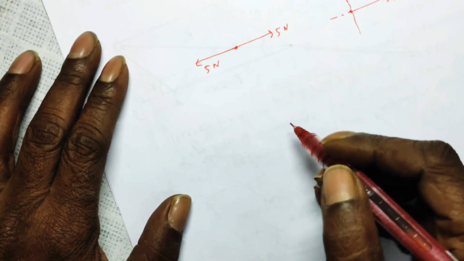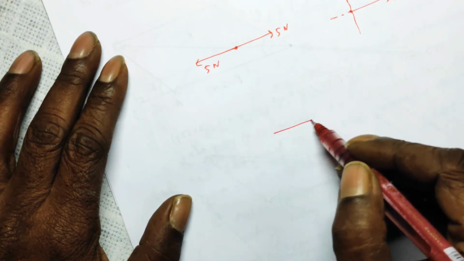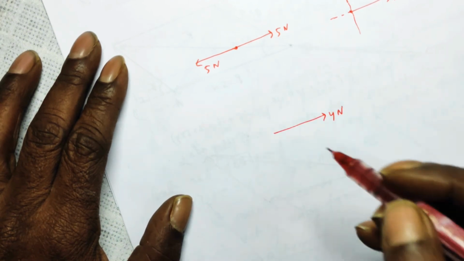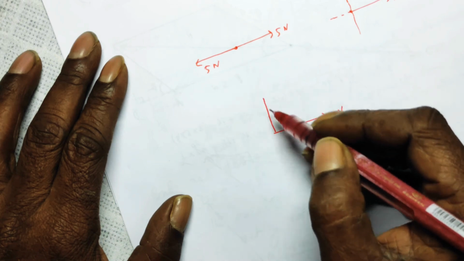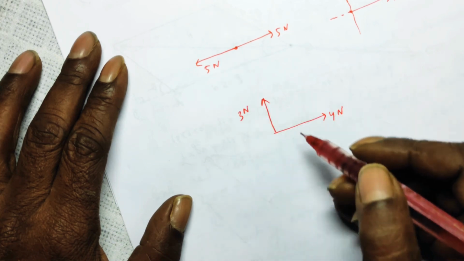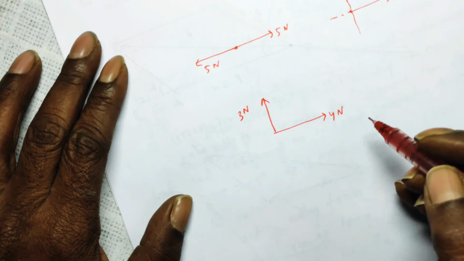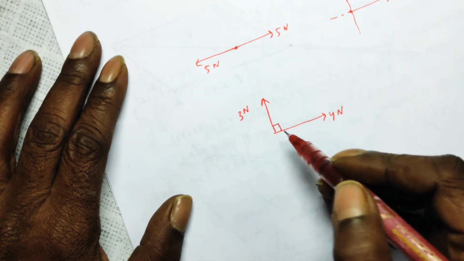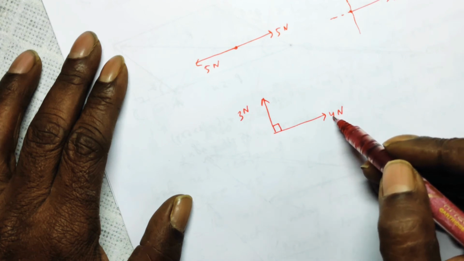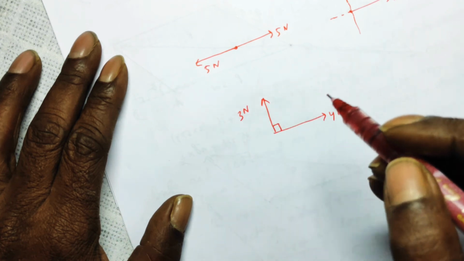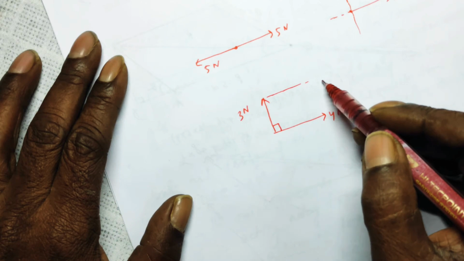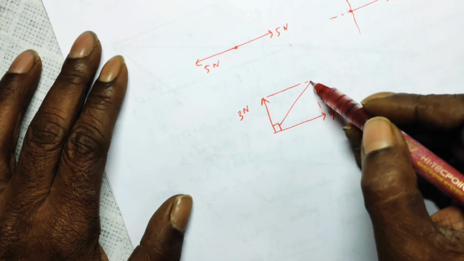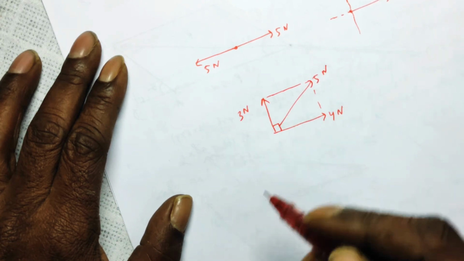Similarly, suppose you have three forces, one to this side, let's say 4 Newton, one to this side as 3 Newton, and there is another. The resultant of these two, since they are 90 degrees apart, is the square root of 4 squared plus 3 squared, which comes out to be 5 Newton to this side.